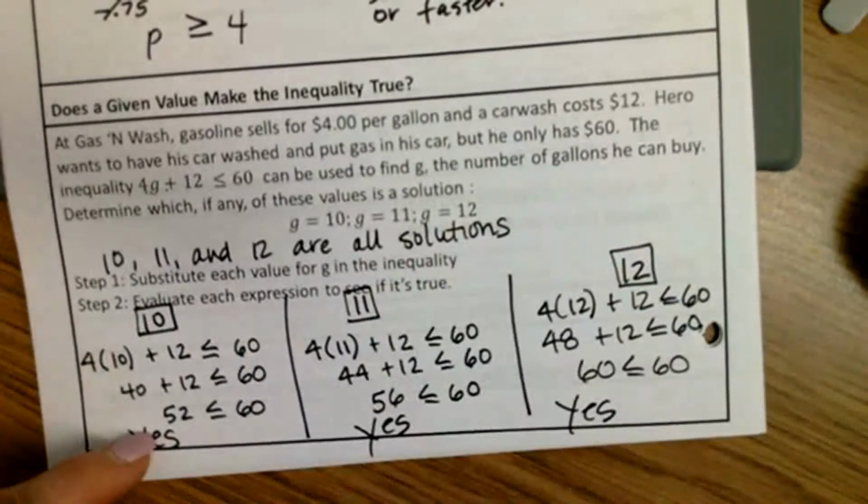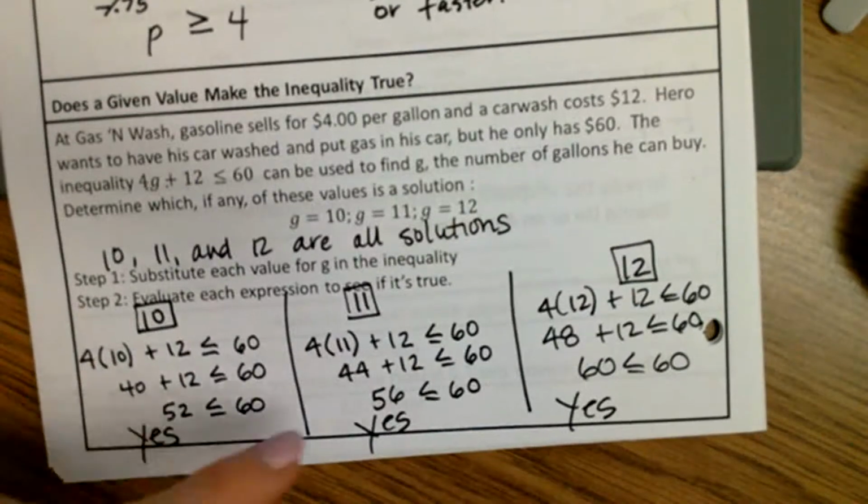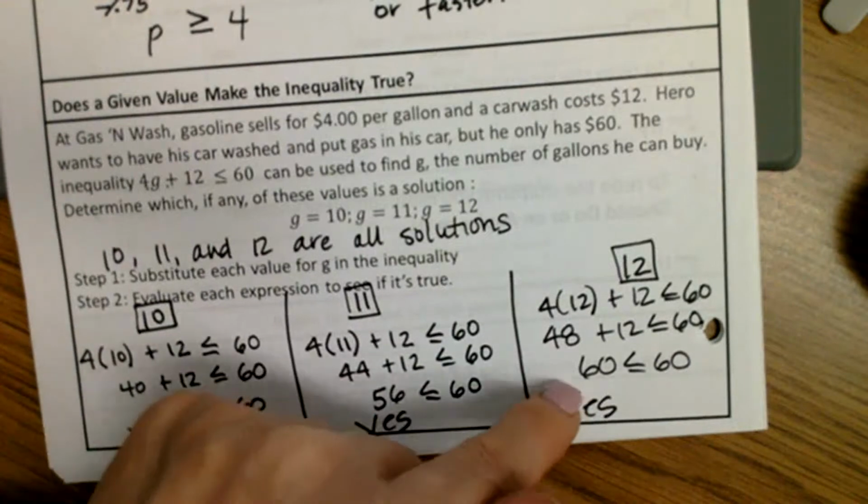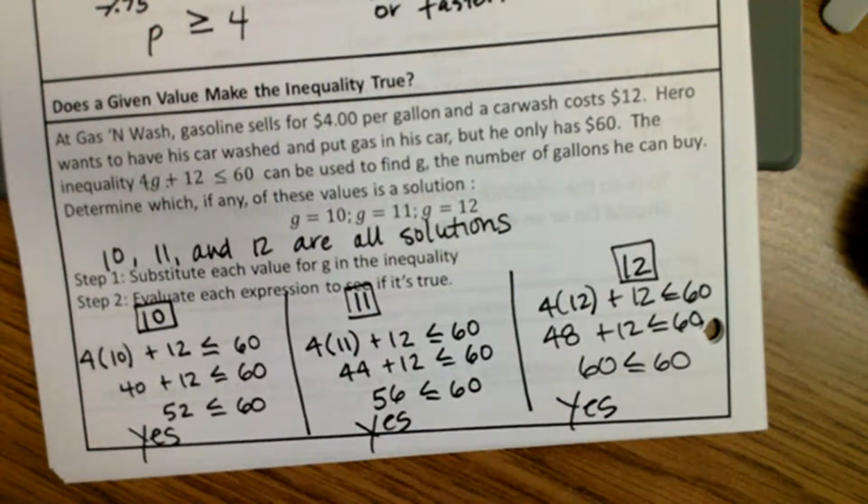If he puts 10 gallons of gas in, he'll have some money left over. If he puts 11 in, he'll have some money left over. If he puts 12, he will spend all his $60, but he can put 10, 11, or 12 gallons in his tank. Okay, so that is solving two-step inequalities. Remember, you're going to use inverse operations to undo the operations in the inequality. You're going to undo addition or subtraction first, then undo multiplication or division.